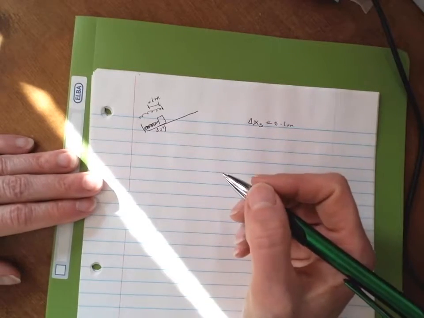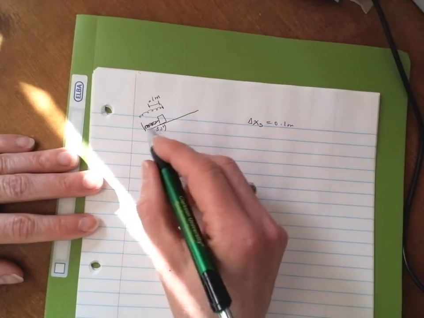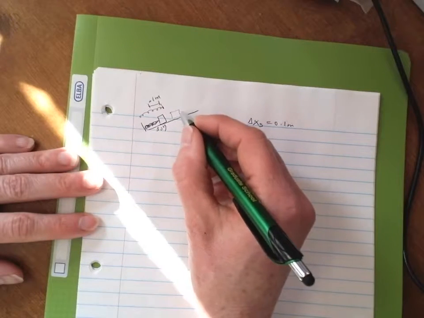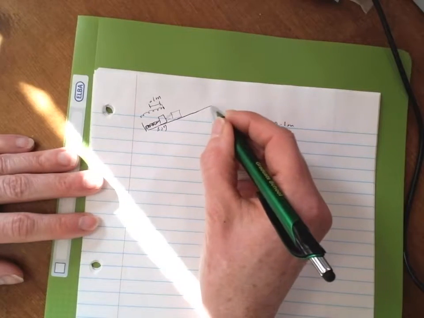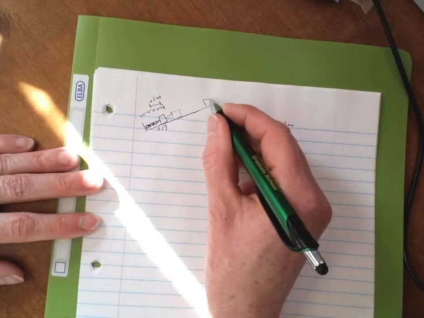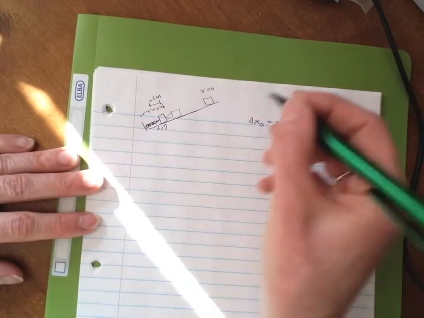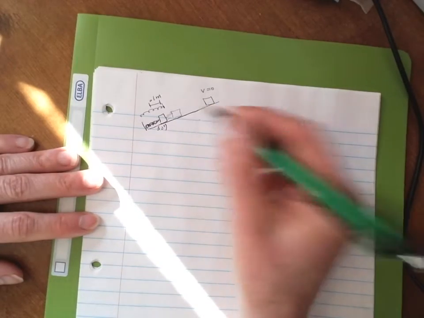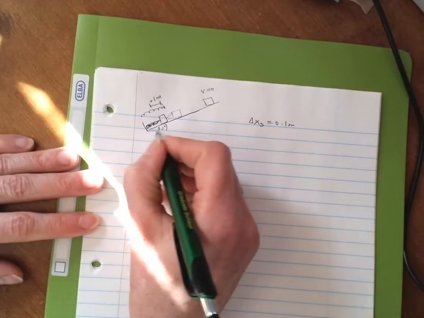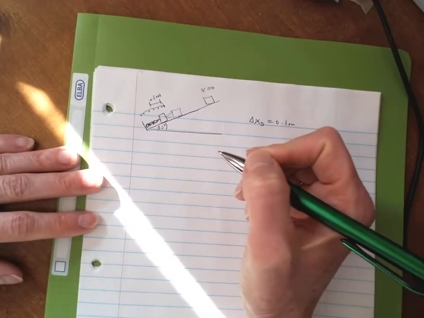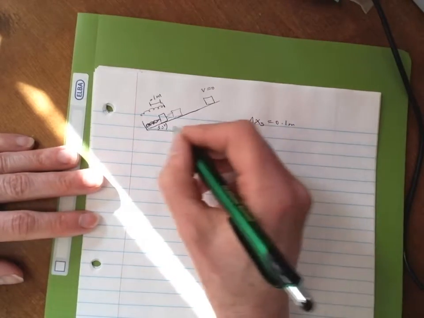Okay. And then it's going to be released. It's going to start moving, so it's going to get here and be moving at some velocity, and then it's going to slide up some distance where its velocity will be 0, and then it will turn around and come back down. So this is what we need to try and figure out: how far up the incline is it going to go? This distance.